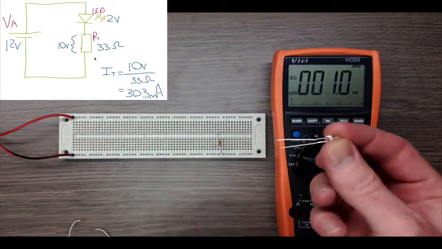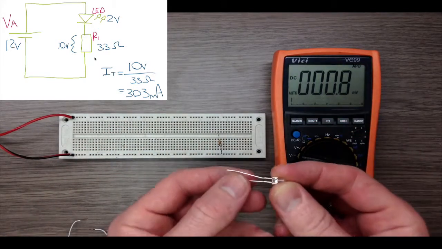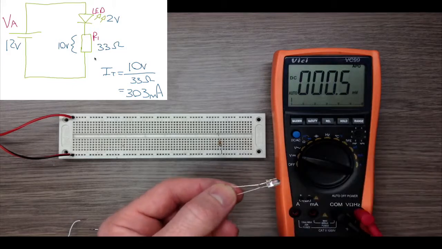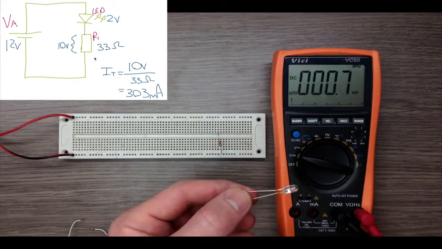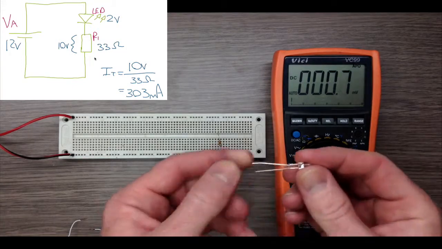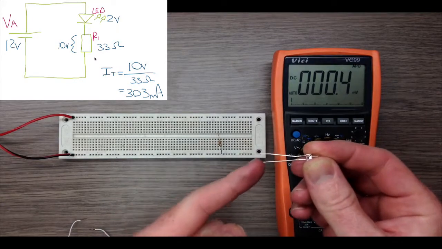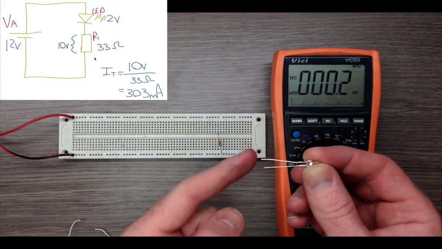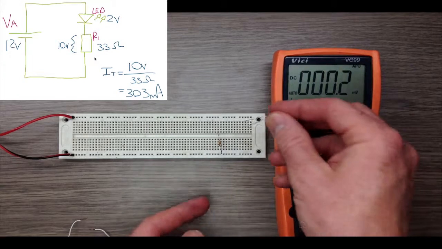And then we just finish off the circuit with this LED. Remember, we're going to cover LEDs in a later module or a later course. But basically the long lead is the positive, the short lead is the negative. So we just need to make sure we get that correct.